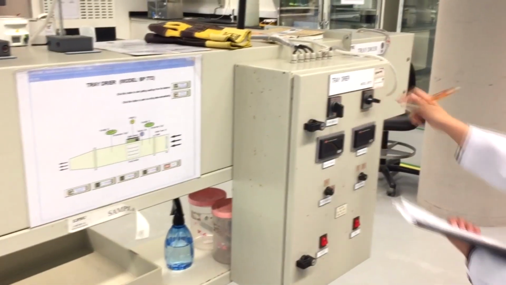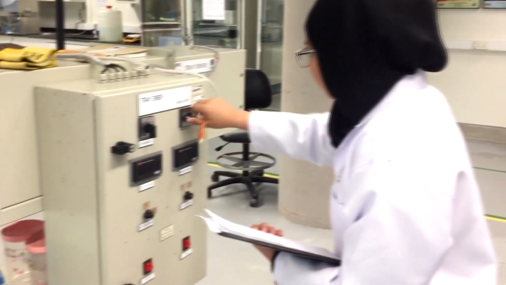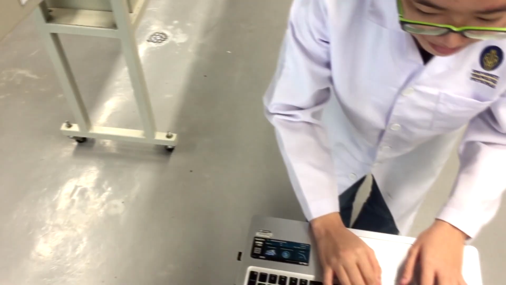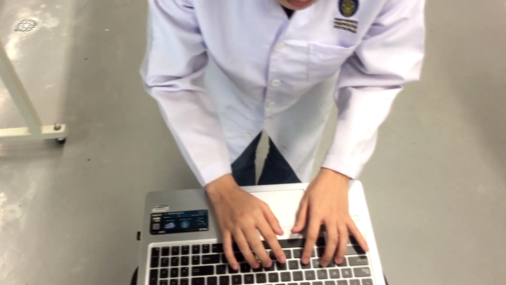There are two main objectives in this experiment. The first one is to investigate the influence of the air temperature on the drying rate of wet solid at a constant velocity. The second objective is to investigate the influence of air velocity on the drying rate of the wet solid at a constant humidity and temperature.